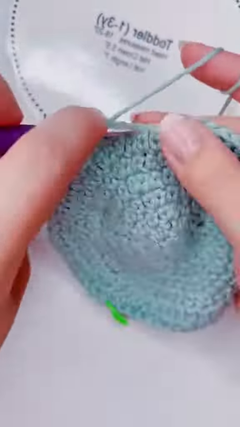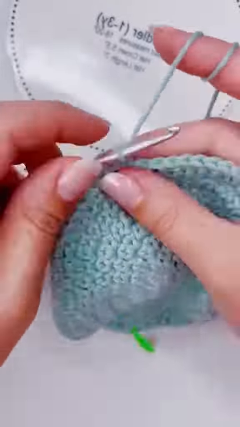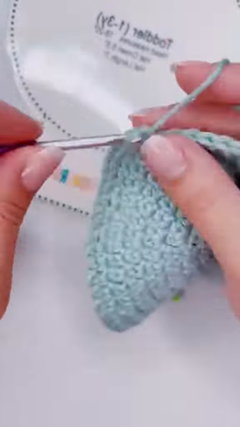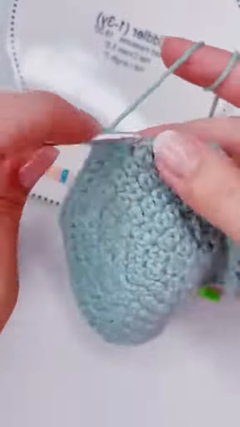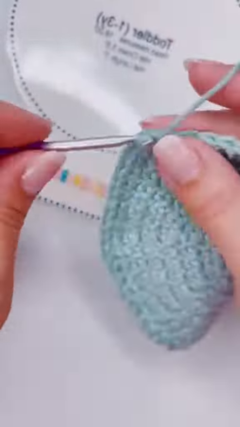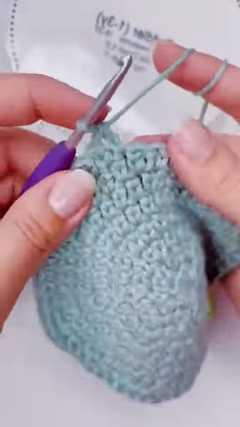In round 4, I'll do 1, 2, 3, 4, 1, 2, 3, 4, 1, 2, 3, 4. And as long as I end up on a 4, I know I didn't skip any increases. I know I didn't skip any of the other stitches, and we're good to go. And I do that all the way until my circle is the size that I'm looking for.